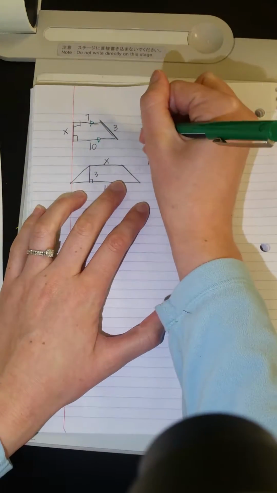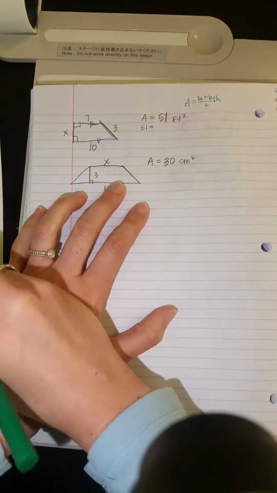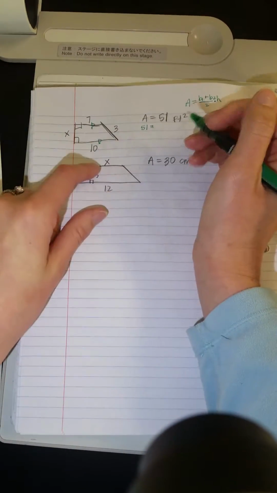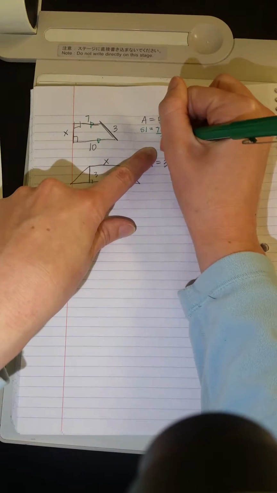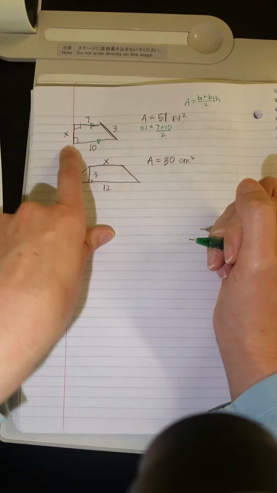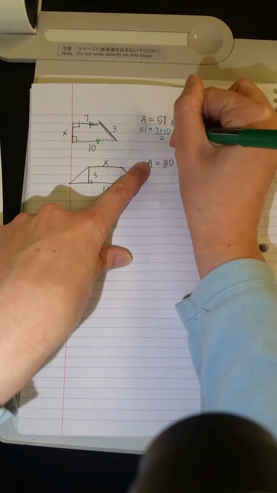So we know the area of this particular trapezoid is 51. We know base 1 and base 2, those are 7 and 10. And that divided by 2 is always going to be there. And then we're trying to find x.